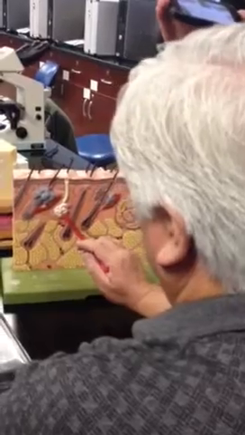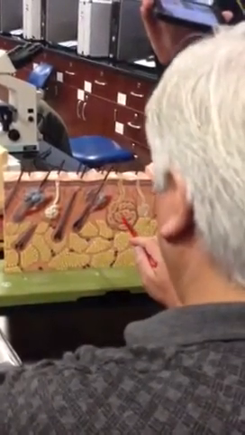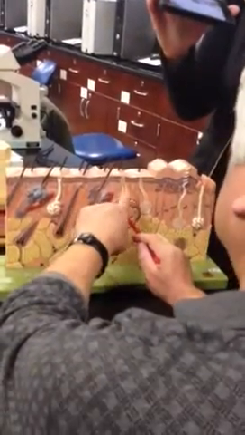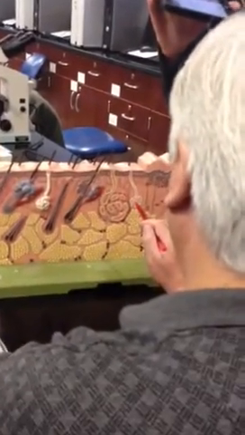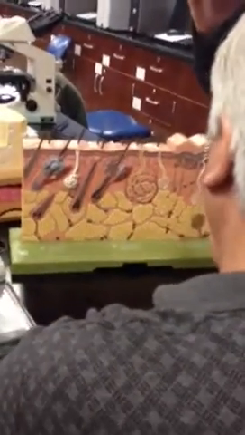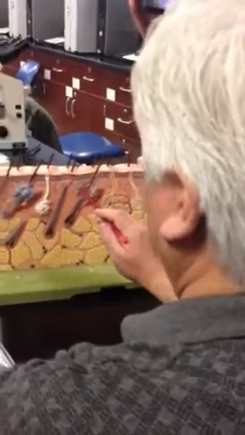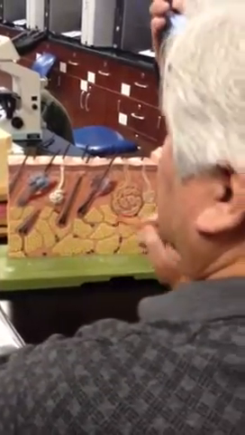What is the product of this gland? Sweat. What is the product of this gland? Sweat. The difference is just that this is watery sweat and this is thick sweat, but it's sweat. The product of this gland? Sebum. Sebum, not oil, sebum.